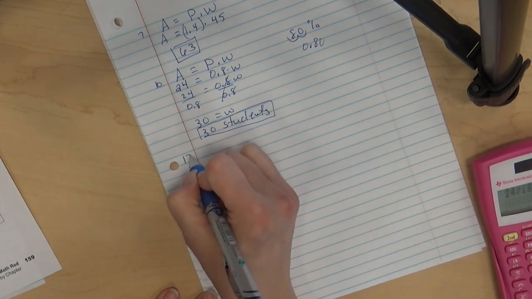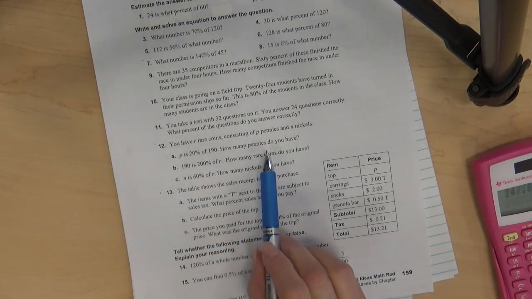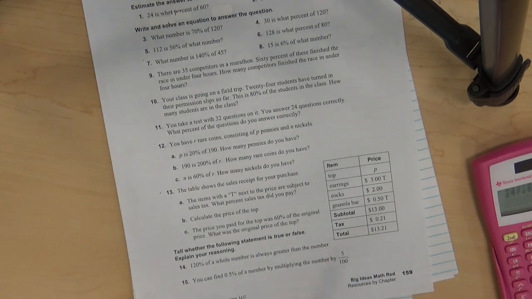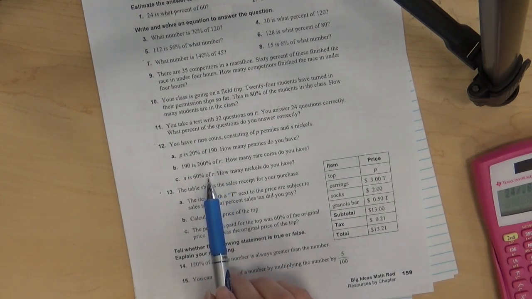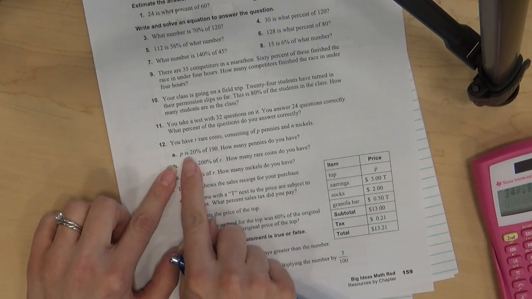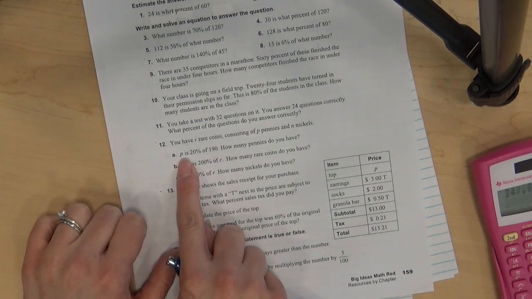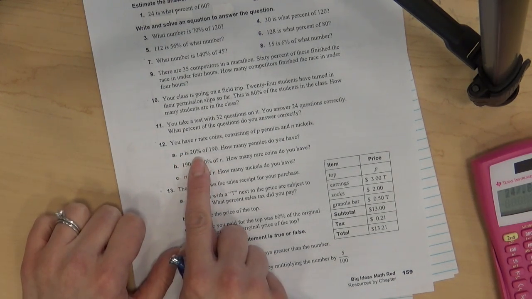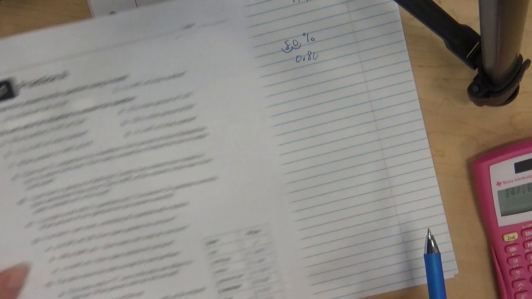Number 12. You have R rare coins consisting of P pennies and N nickels. Part A, P is 20% of 190. How many pennies do you have? Okay, so in this one, I did not really use my formula. I just converted my sentences into mathematical symbols. If you know that the word is means equals and the word of is asking you to multiply, then you can just convert this into an equation. You can write P equals, make your 20% a decimal, so 0.2, and times 190. And you've got an equation to solve.